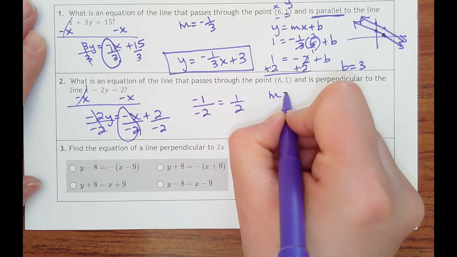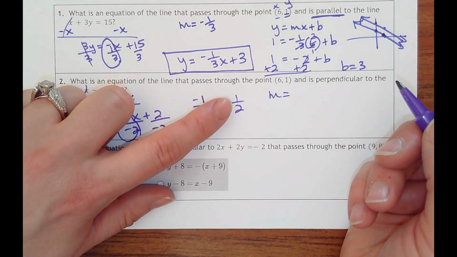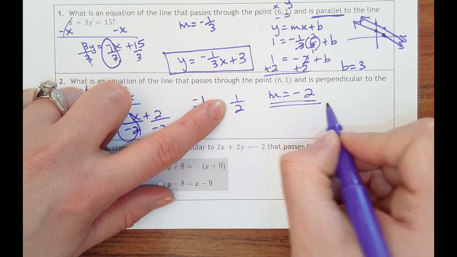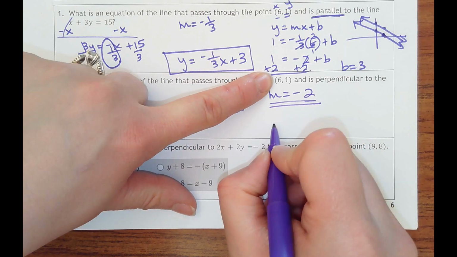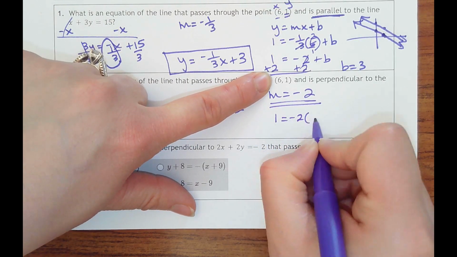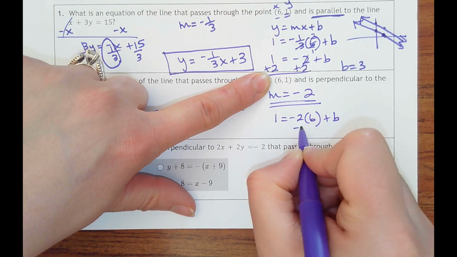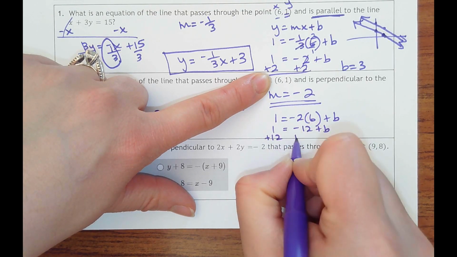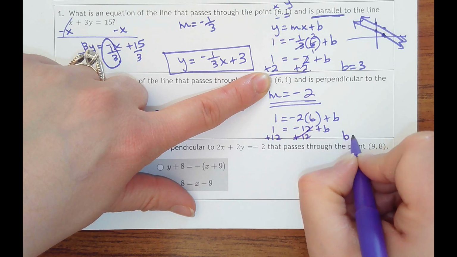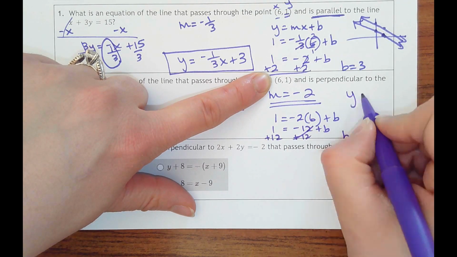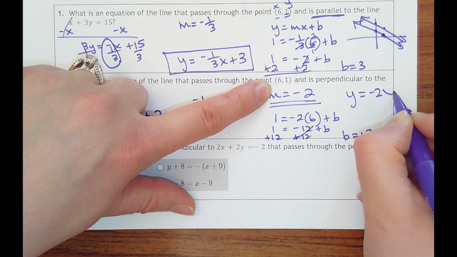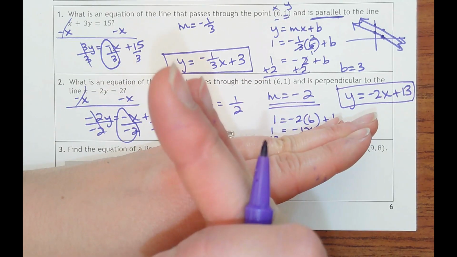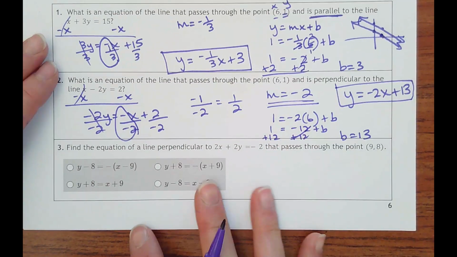But our line, to be perpendicular, needs to be the negative reciprocal of this. So I'd make it a negative and then flip it to be negative 2. That's what we're using. So then my y is 1, my m is negative 2 times 6 plus b, that's negative 12. Add 12. That means my b is 13. So my final answer would be y equals negative 2x plus 13. And those lines would cross to make right angles and go through that point.